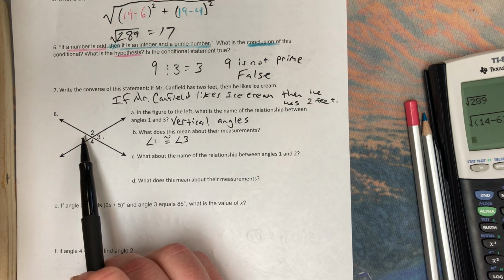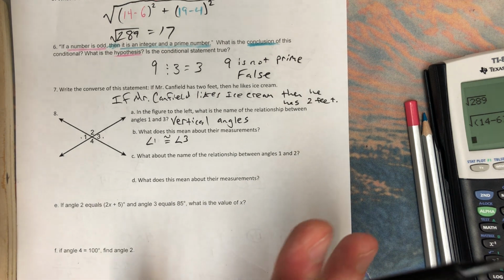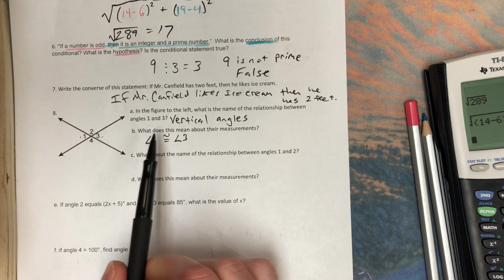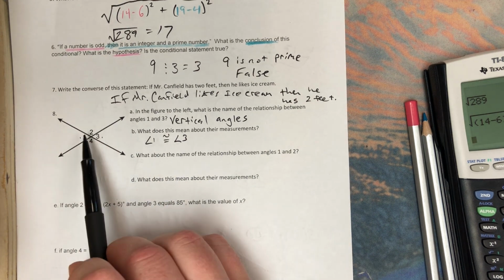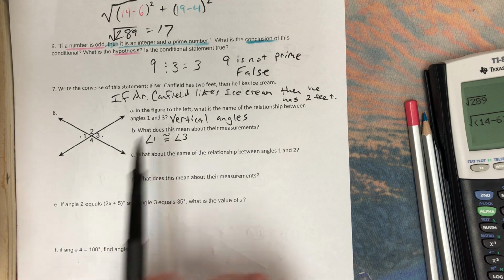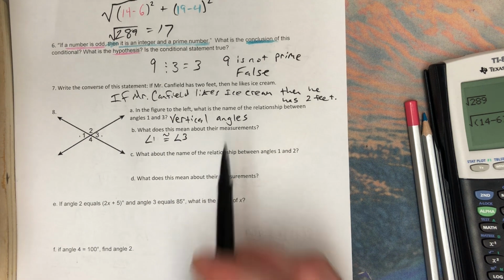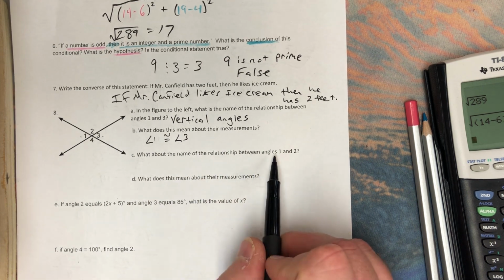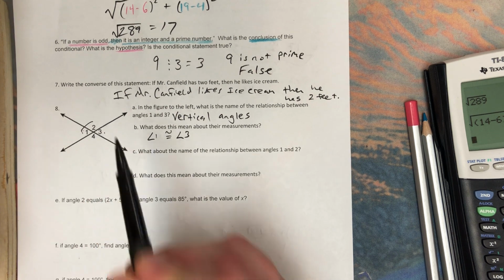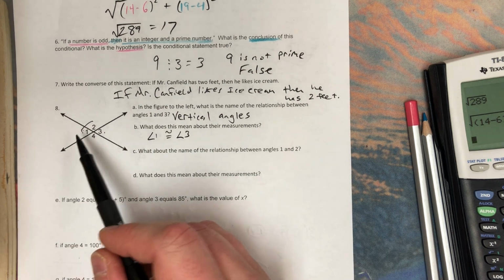If 1's 1,000 degrees, 3 is 1,000 degrees, which is not actually possible. But let's say if 1 was 50 degrees, then 3 would be 50 degrees. Okay. What about the name of the relationship between angles 1 and 2? There's actually 2 names that you could use.